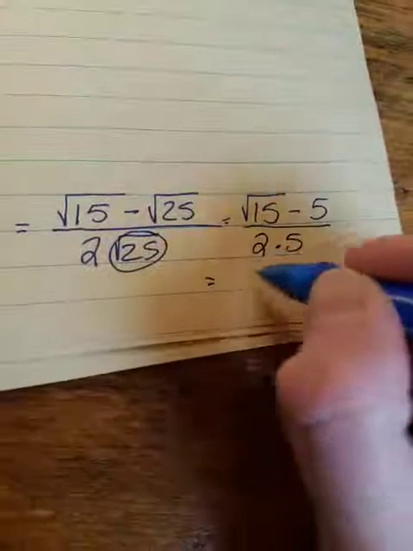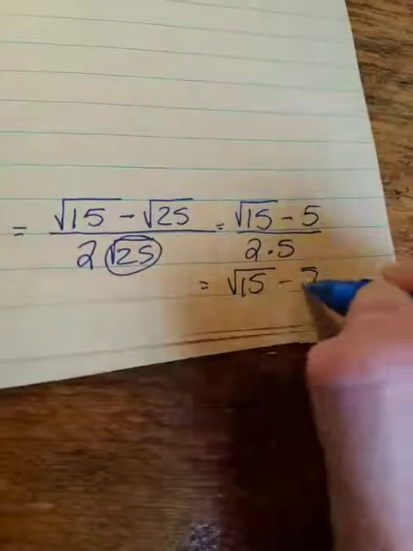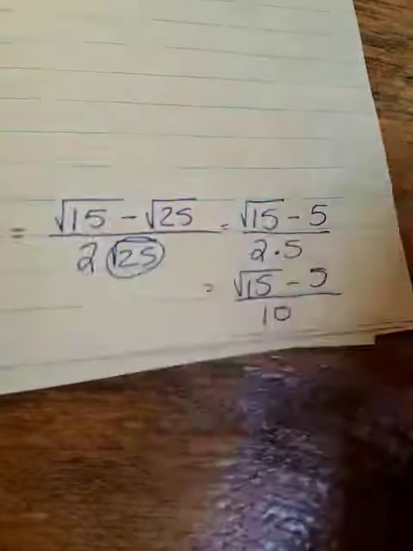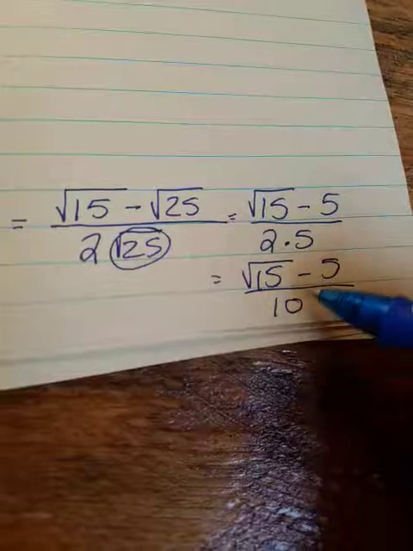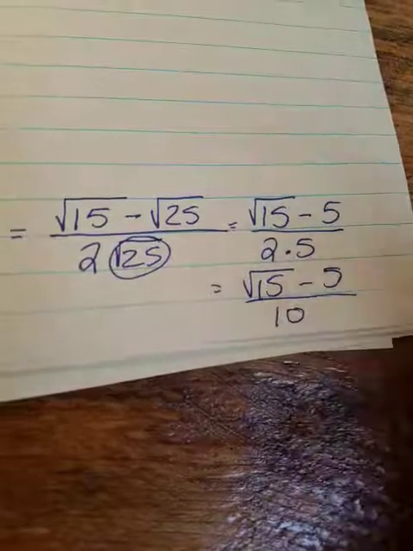Really showing you every step. So I have root 15 minus 5 all over 10. You cannot simplify that 5 and 10 because the 10 also belongs to the square root of 15.